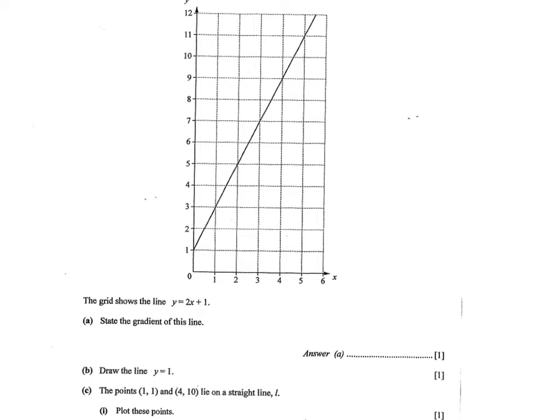We know that the equation of a line is given by y equals mx plus c. So now we have y equals 2x plus 1. Which number gives us the gradient? Well, the gradient will be m, which is the value 2.